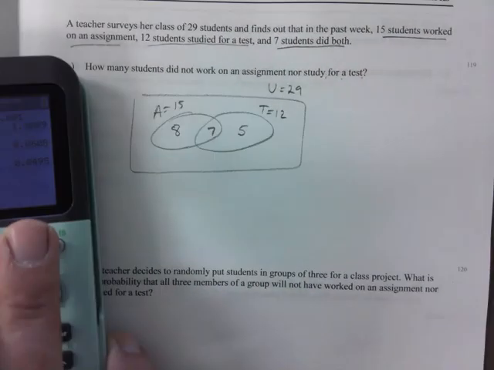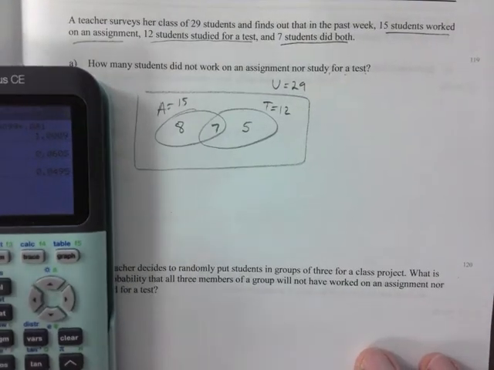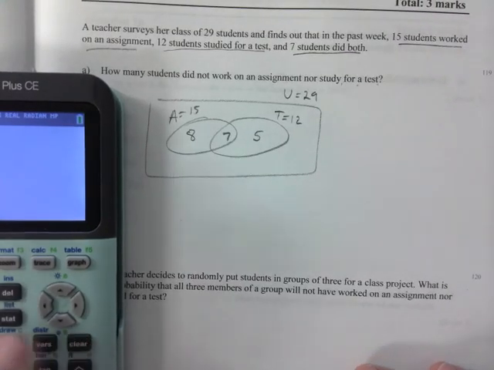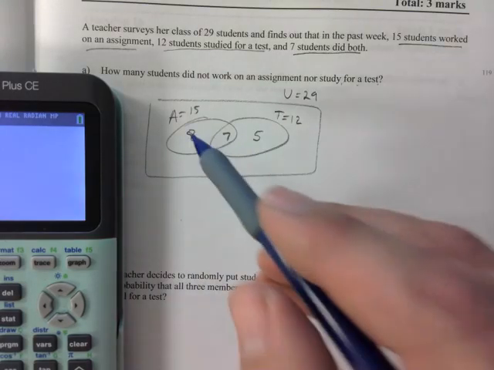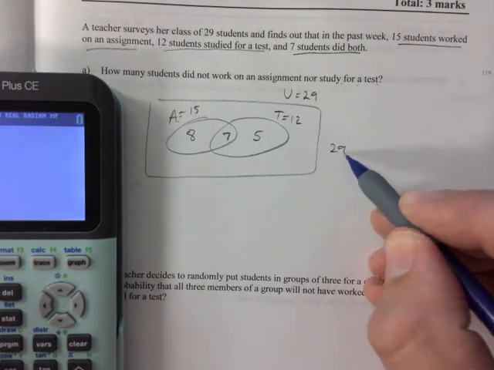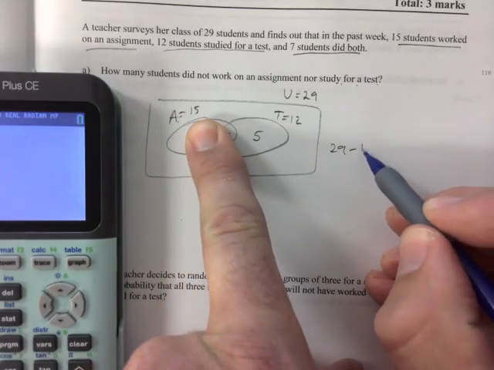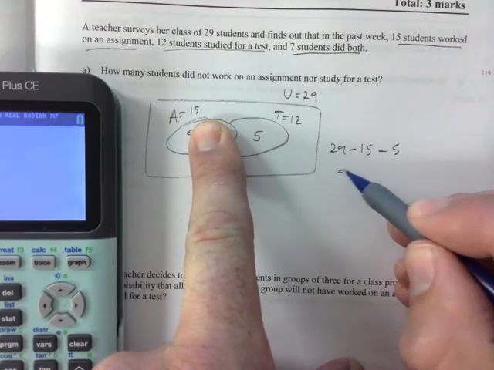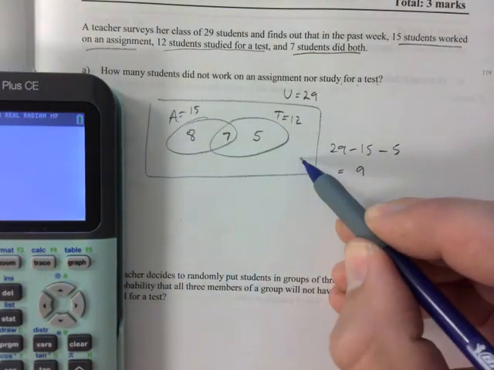And make sure you do not forget about your outliers. Always check. The only time you don't have to worry about outliers is if it says everybody has done at least one of them, right? If it says at least one, every student has been doing at least this or that, then you don't have outliers. So we go 29 minus, I'm going to just go minus 15, right? 15 is all of this, minus 5. I end up with 9. Okay, so 9 goes there.